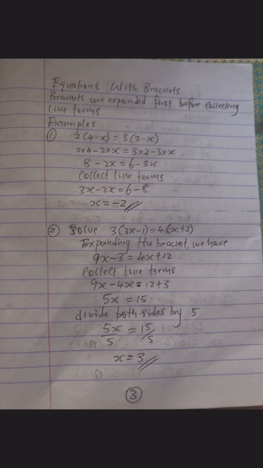We said solve 3 into 3x minus 1 is equals to 4 into x plus 3. Close bracket. Now in solving this, you expand the bracket just as we did in the first example. 3 times 3x is 9x. 3 times minus 1 is minus 3. 4 times x is 4x. 4 times 3 is 12.